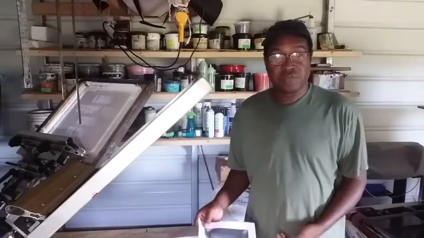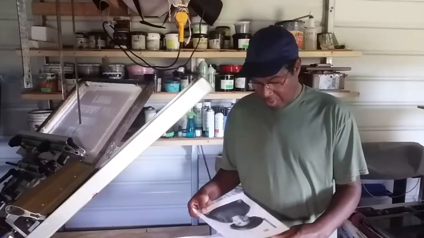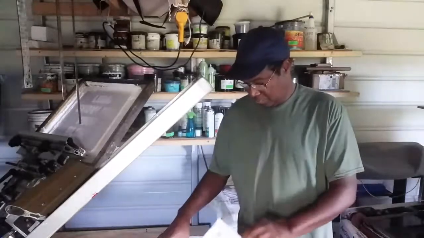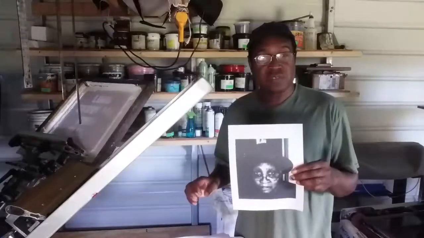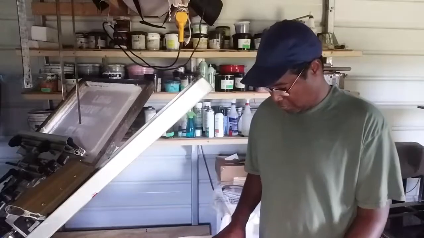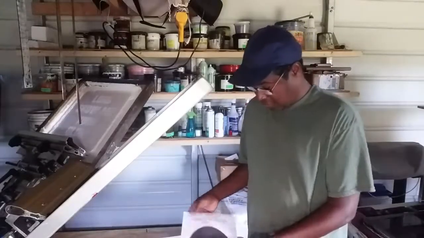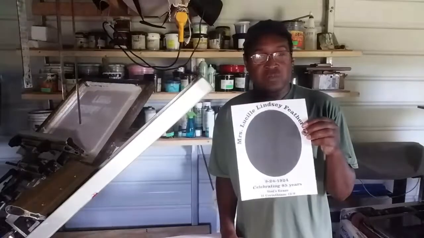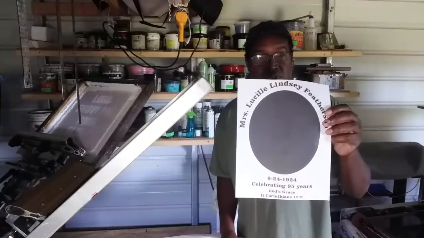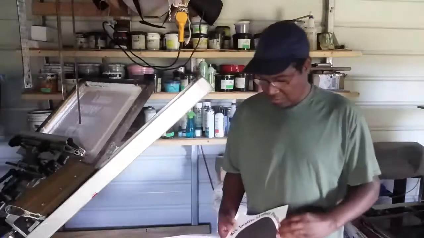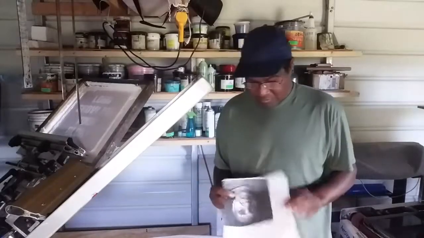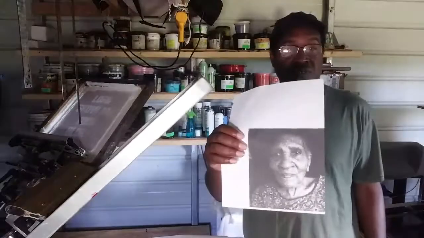I'm going to show you some samples of the photos I had to work with here. This is one photo. This is another photo. And this was the result when I sent it through my separation software. Everything just went black. And this is another photograph.